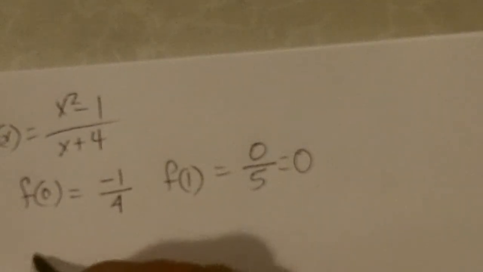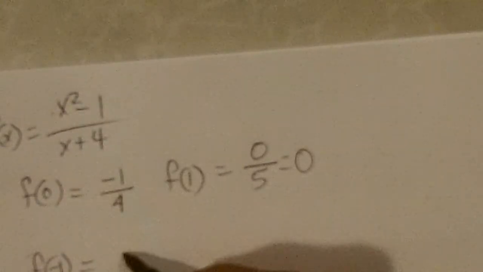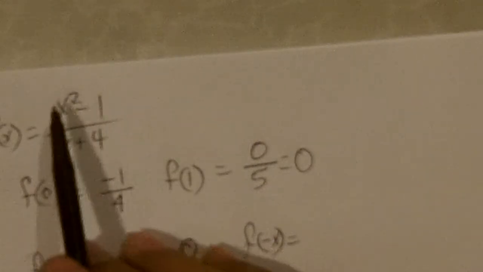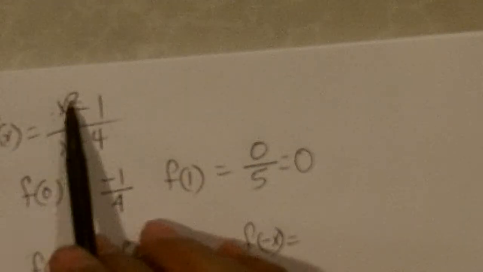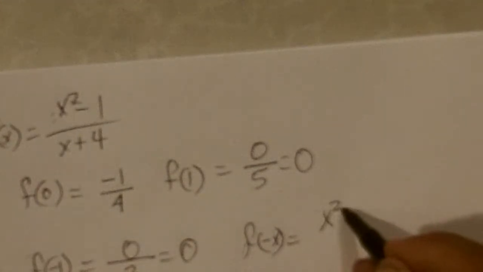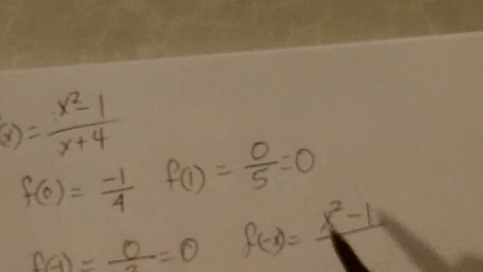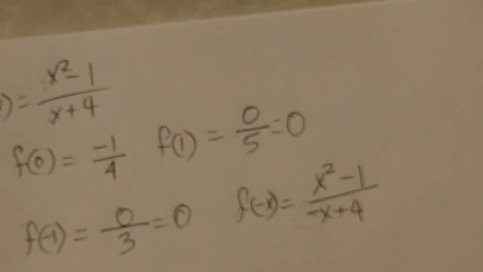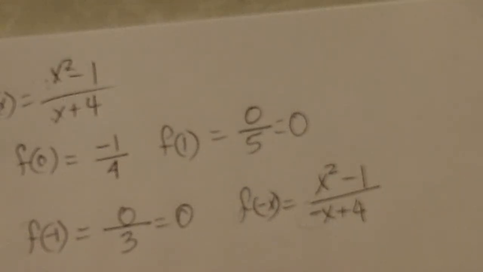F of minus 1. Minus 1 squared is 1, 1 minus 1 is 0, over minus 1 plus 4 is 3, which is 0. F of negative x. Negative x squared, negative x times negative x is the same as x squared minus 1, and then if I put a negative x in for the x there, I get negative x plus 4. So the only thing that changes is that. Then the negative of f of x, and just put a minus out in front.